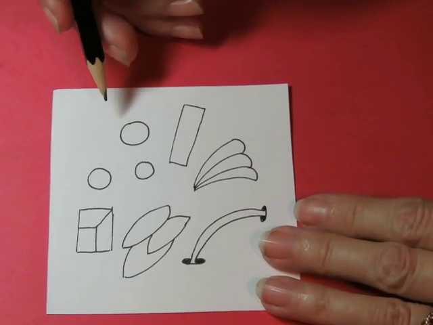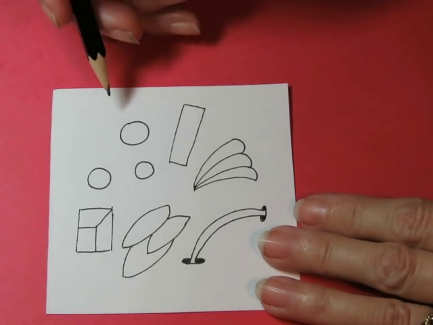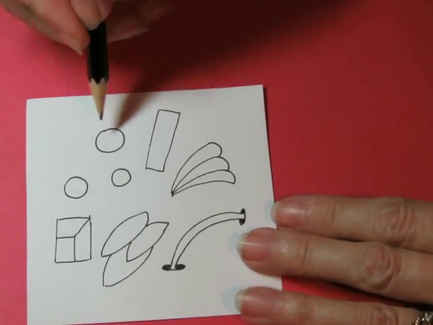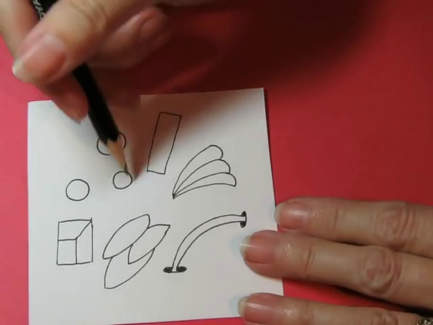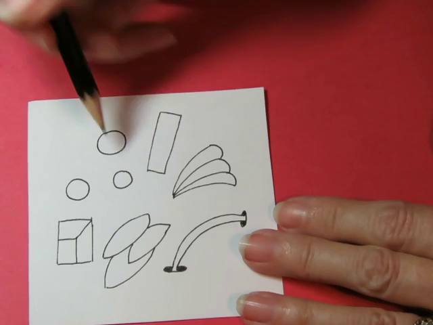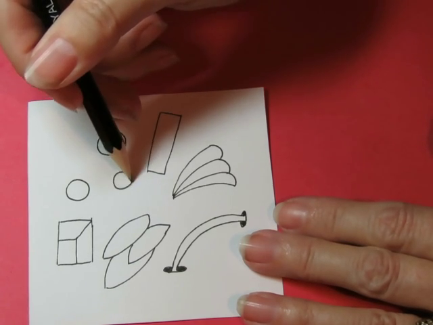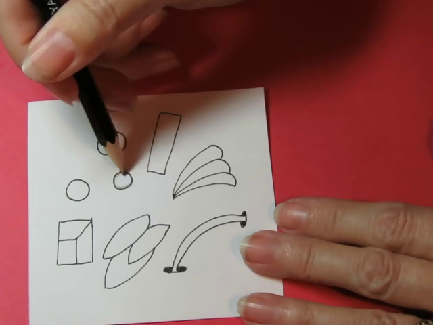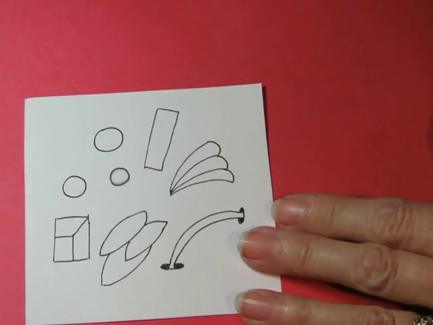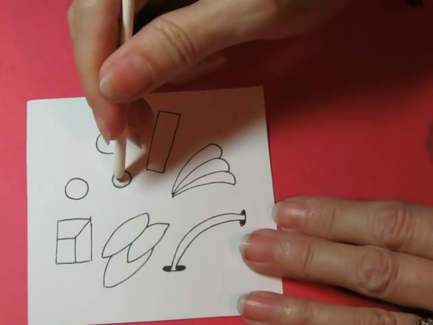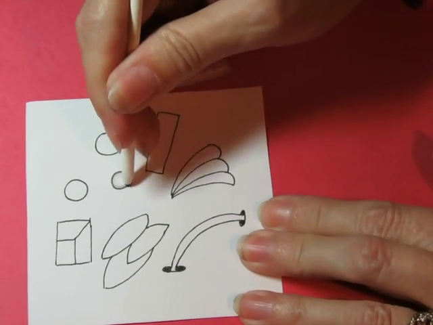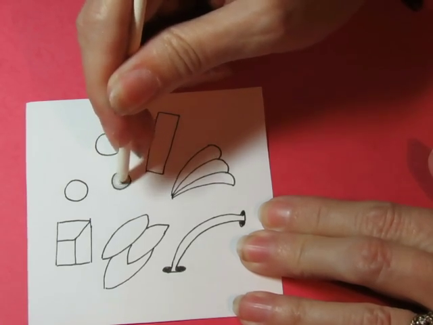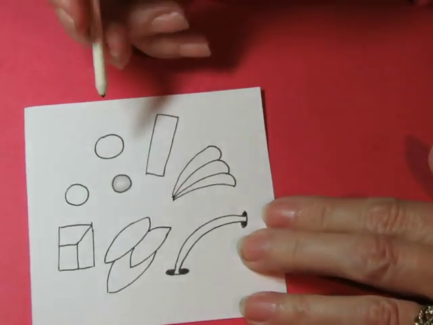So for example, if I don't have a particular light source, if it's just sort of all around general, with an object like a circle, you can just go around the whole outside of it. Okay? And then when you blend, it's just sort of general, and it's all around, and it's lighter in the middle.